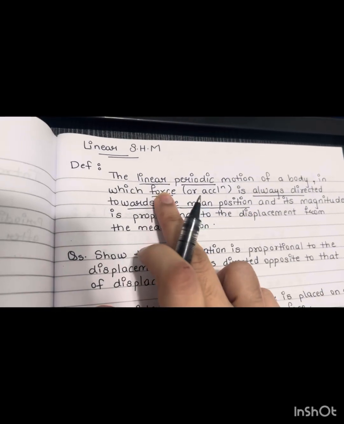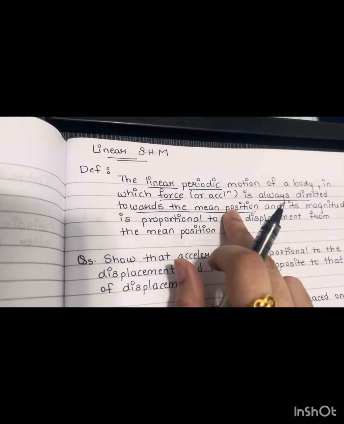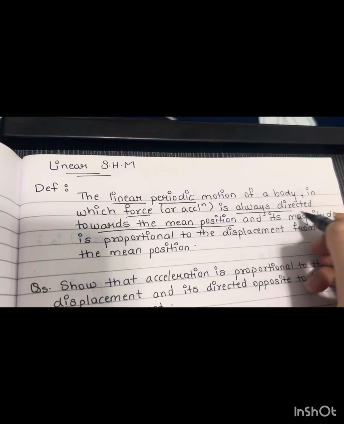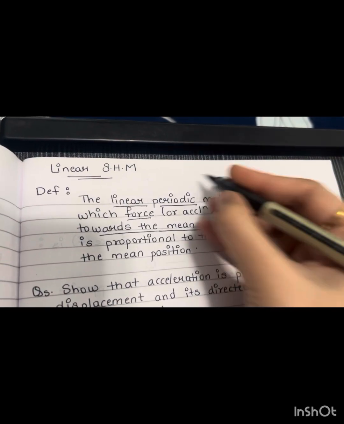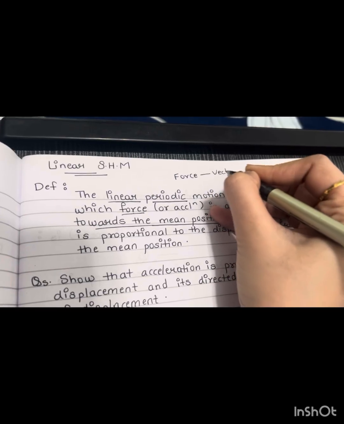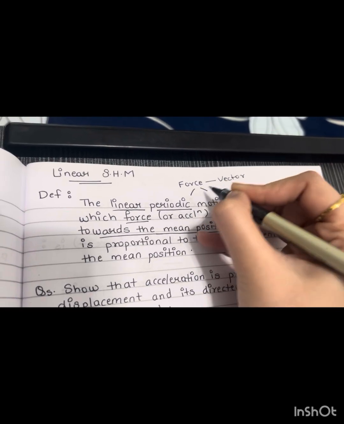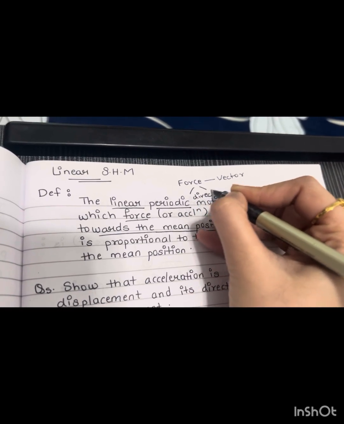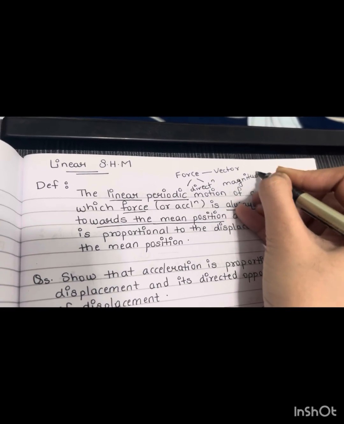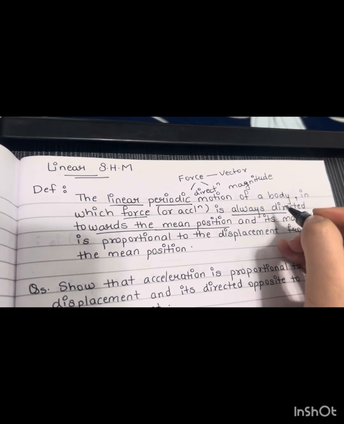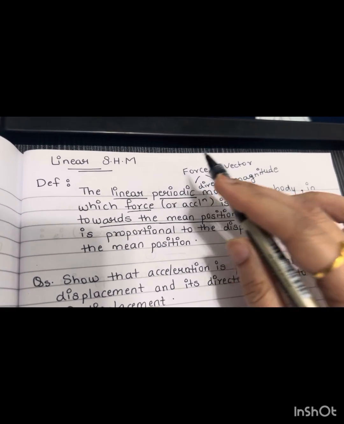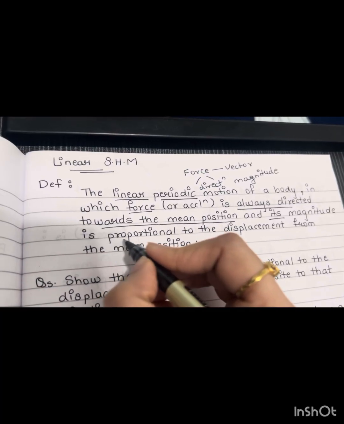So the force is always directed towards the mean position, and now we have discussed direction. Force is a vector quantity, so we will have to talk about two things. One, we will talk about direction, and the other, we will talk about magnitude. So we have talked about direction: direction is always towards the mean position. What about the magnitude of force? Now its magnitude, the magnitude of force, is directly proportional.